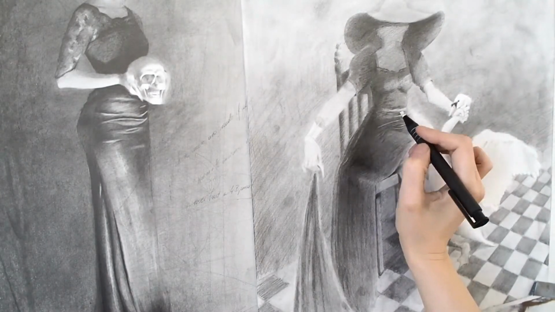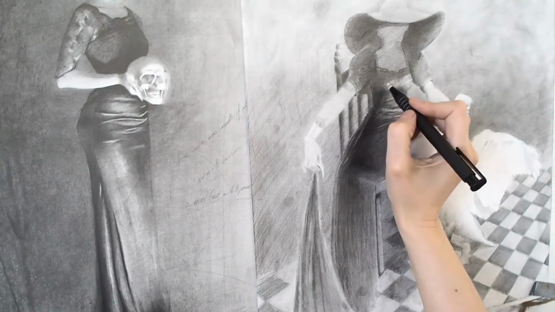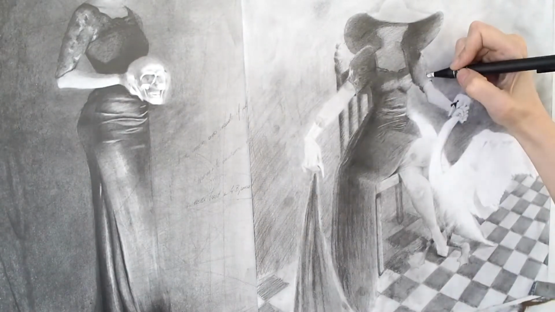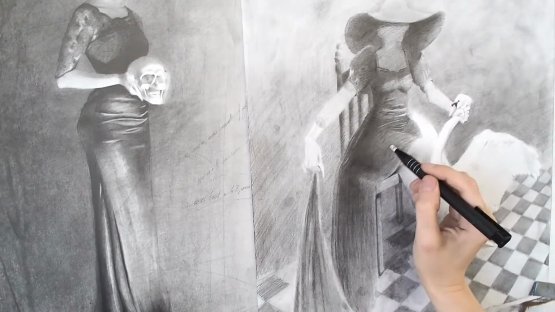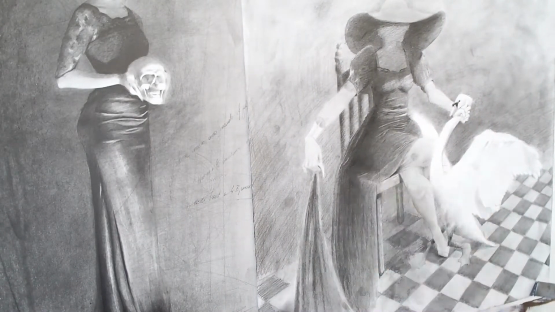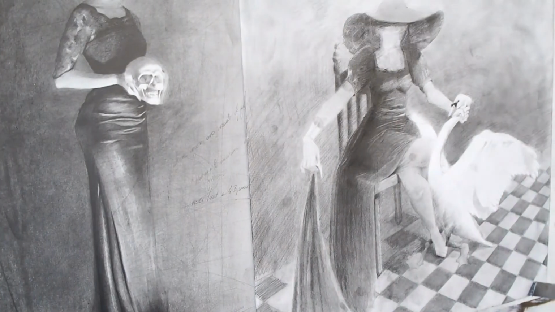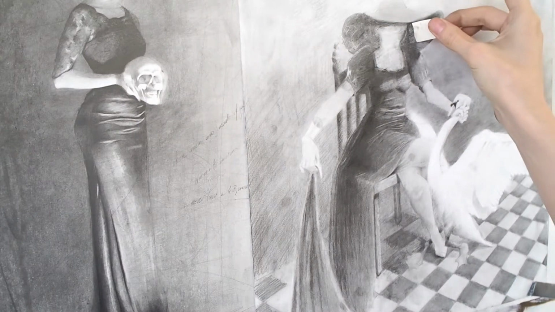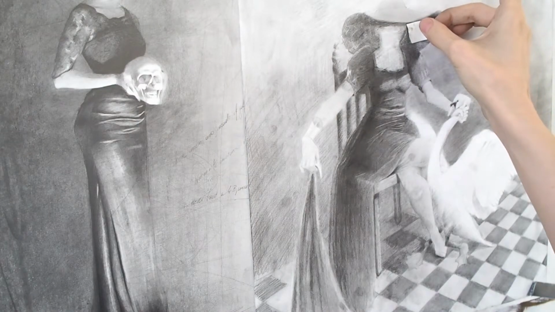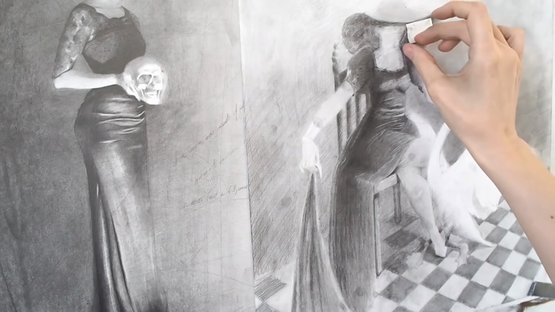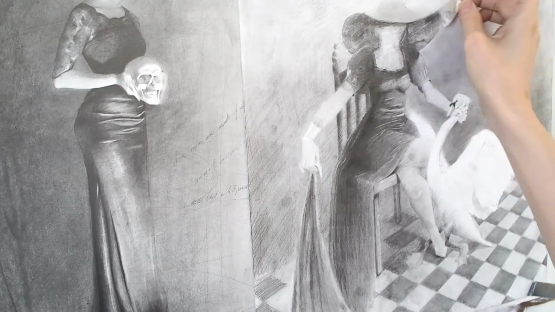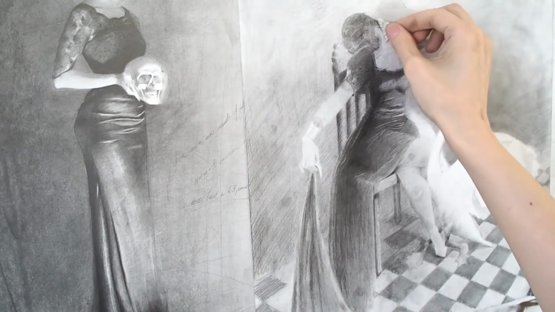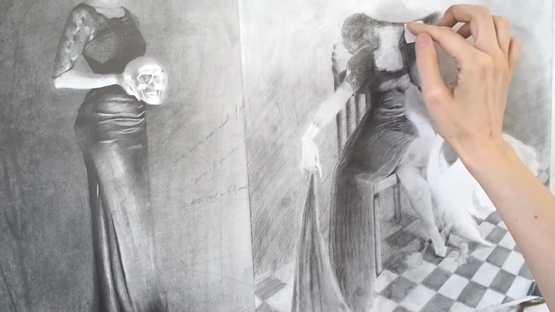So the highlights on this dress are quite sharp. And the folds are pretty sharp as well. And that kind of makes sense because silk is... So now that the dress is black, I no longer liked the fact that the area under the hat was very dark. I want to make the values under the hat a lot lighter.